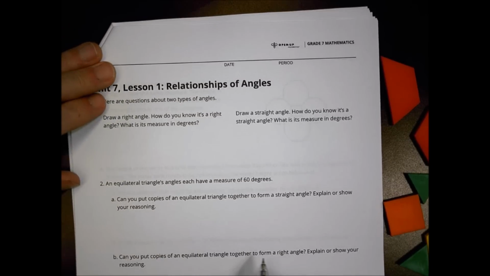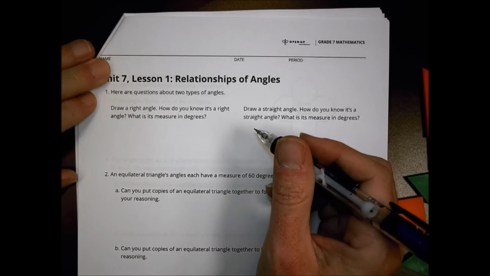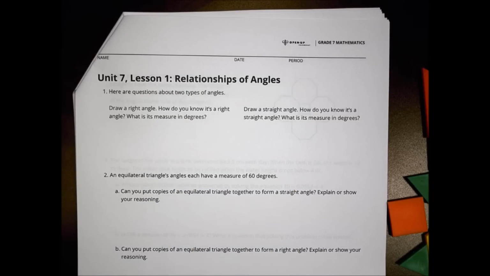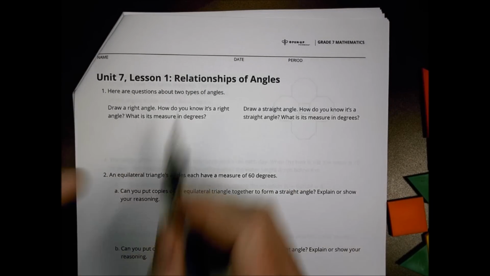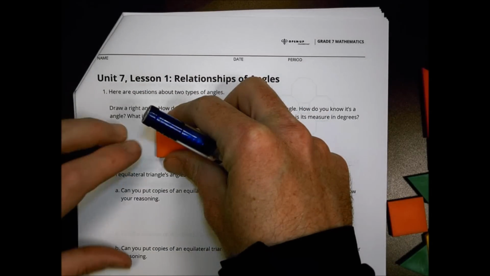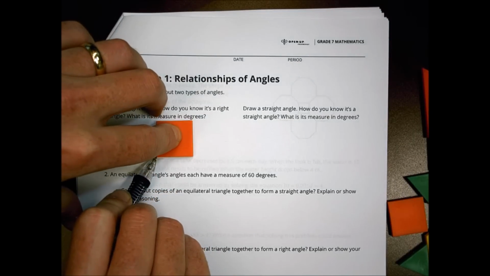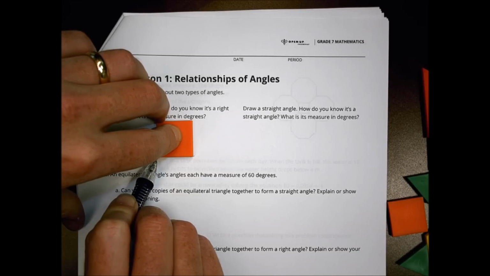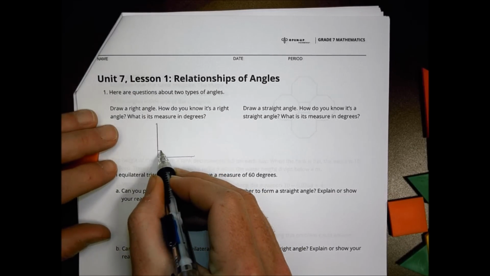All right, homework check time. Here are questions about 2 types of angles. Draw a right angle. How do you know it's a right angle? What is its measure in degrees? Okay, so if I want to draw a right angle, I could just guess real quick, or it might be better to use something that I have. Maybe a pattern block could work, all right? Because I know that a pattern block is going to be 90 degrees. Or perhaps I wanted to use a corner of a book or something like that. So there's one that I draw that's 90 degrees.